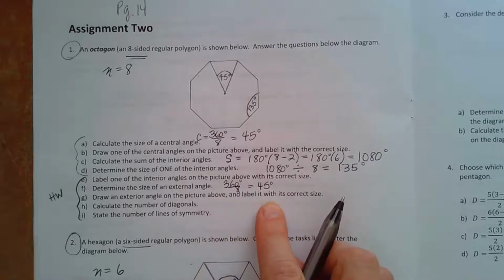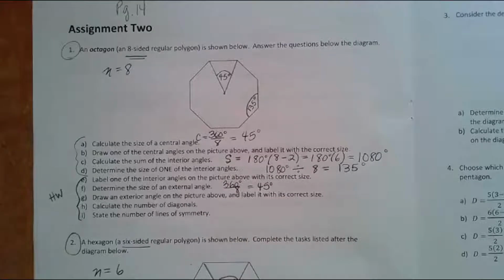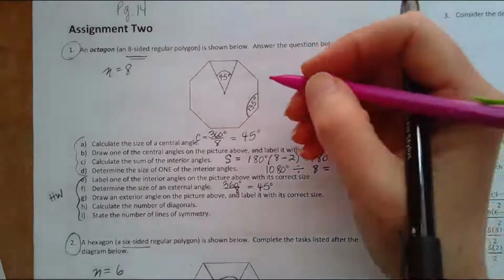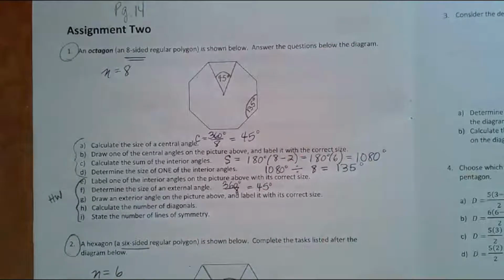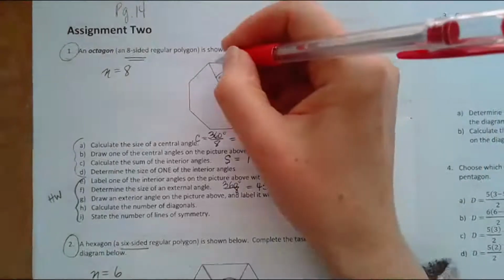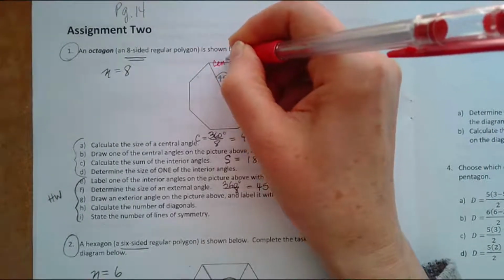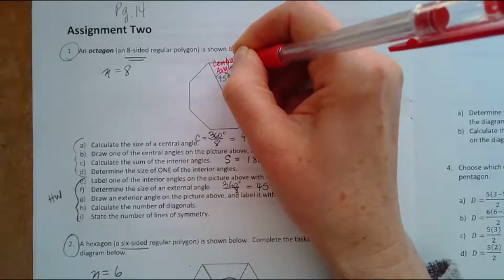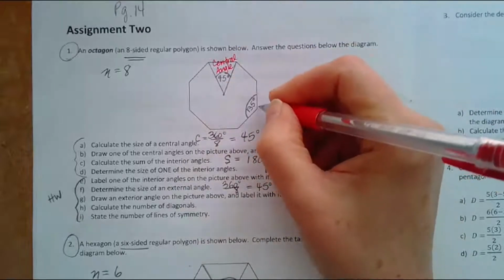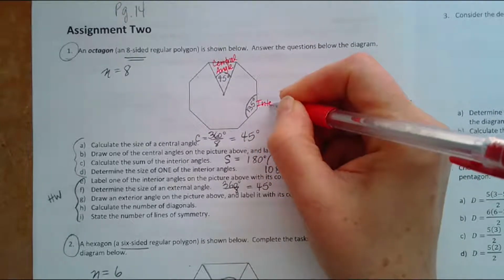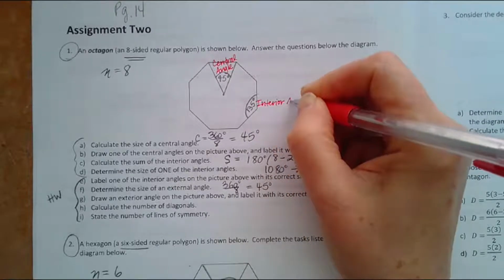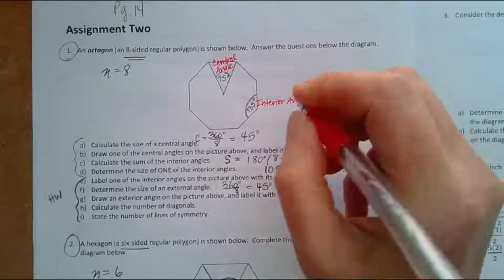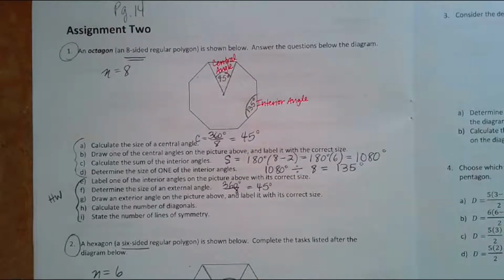But then it says draw an exterior angle and label it. So the formula is easy to understand, but you have to know what an exterior angle is as well. So once again, maybe I'll do this in red. This is a central angle, right? Central. That was from yesterday. This is an interior angle. That was from yesterday. And now we're going to draw an exterior angle.